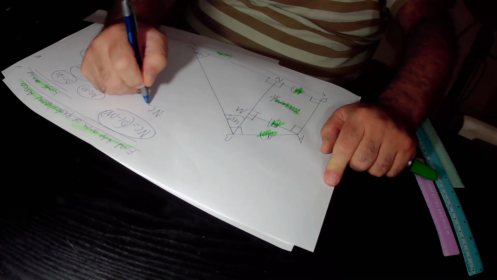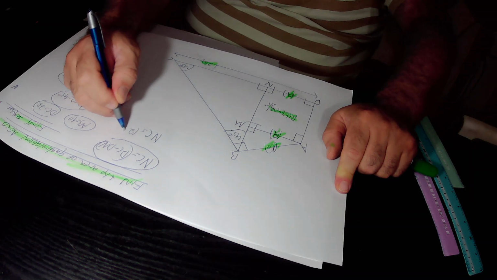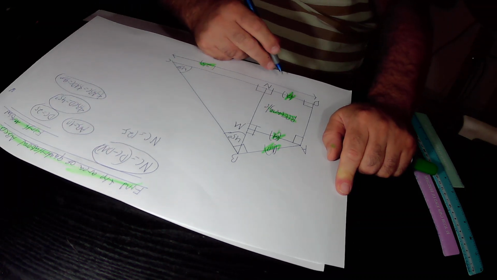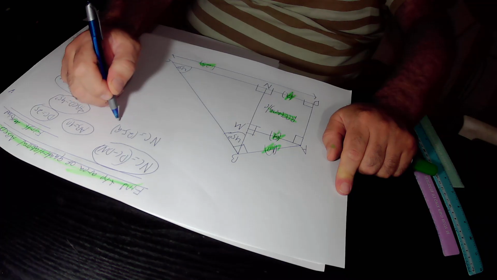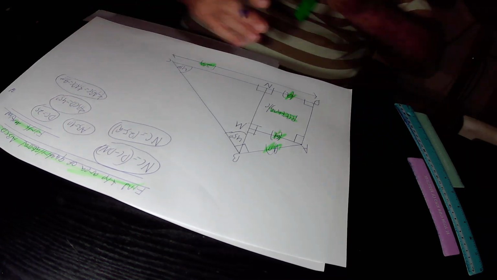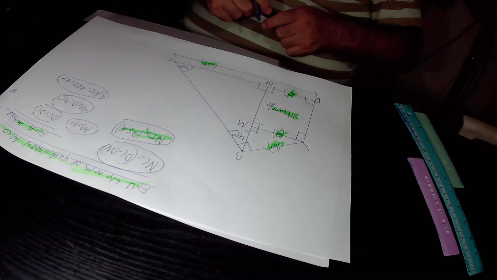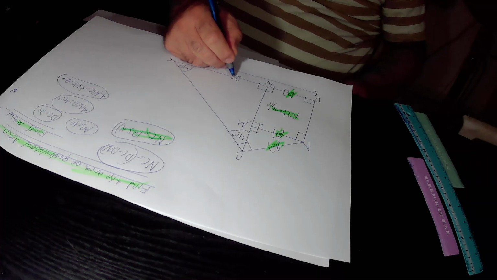So NC in total equals DC. DC is 25 minus DN. DN is 8. So in total, you find that the length of side NC is 25 minus 8. NC equals 25 minus 8 units in its length.